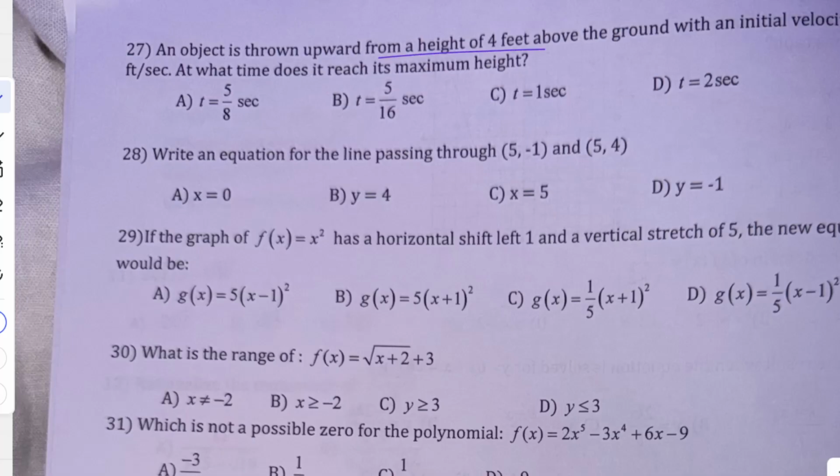Object thrown upward from a height of 4 feet. So I guess you're supposed to memorize this equation. I think we did this before. If it's in standard units, not metric, it's -16 t squared plus the initial velocity. It's always -16, but then they'll change the velocity and they give it to us, 20 t, plus the initial height of 4. At what time does it reach its maximum height? So that's going to be the vertex.